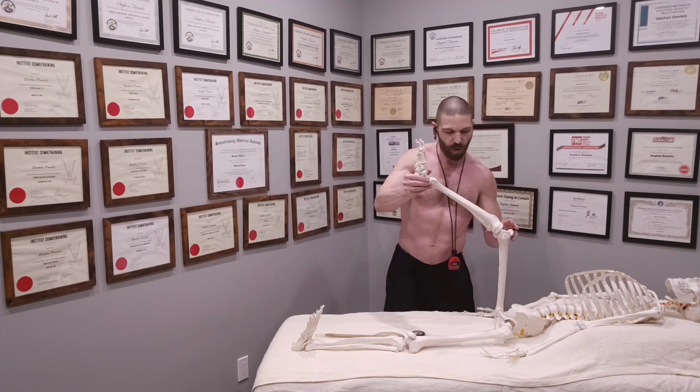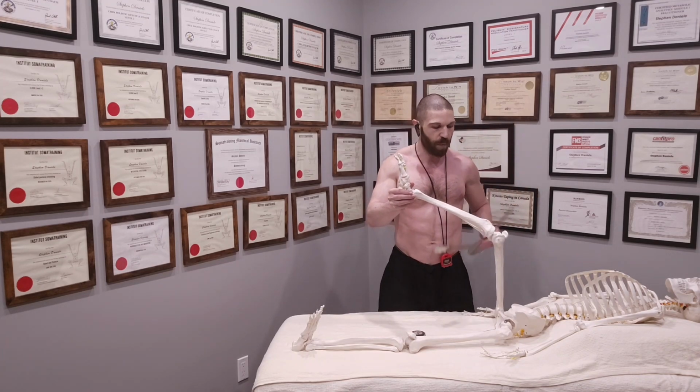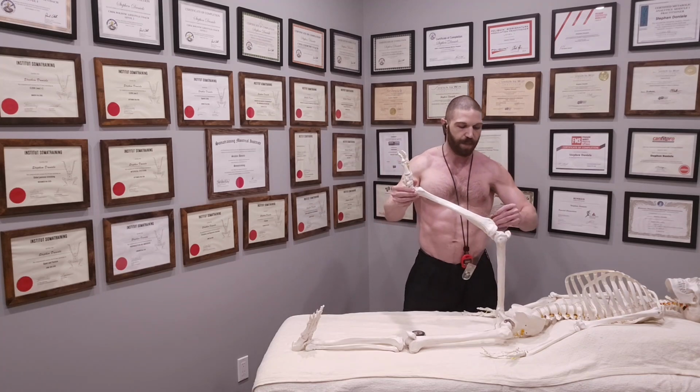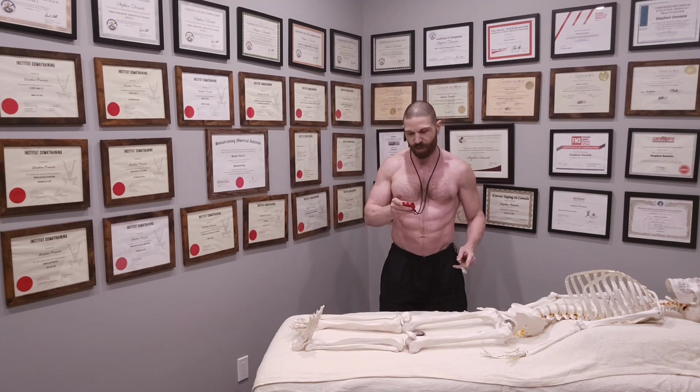Once you stop, you are going to take your goniometer. You're going to place the pivot point at the lateral condyle of the femur. And then you just want to measure what exactly the angle is at the tibia. And for this one, ideally, you would want to see between 160 and 180 degrees.